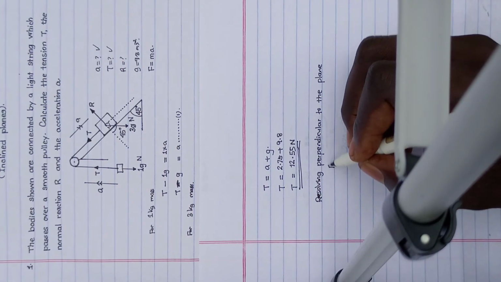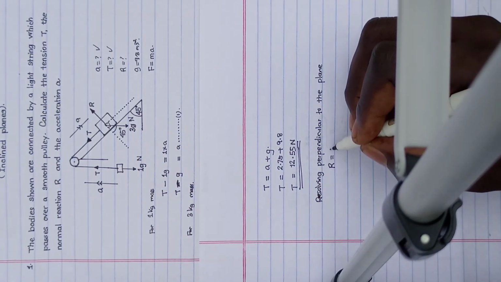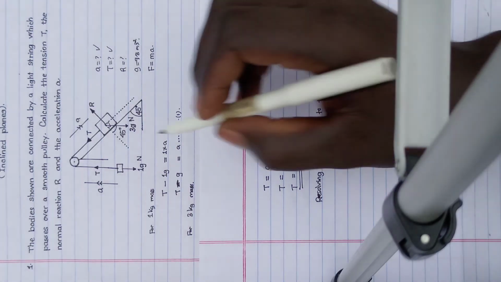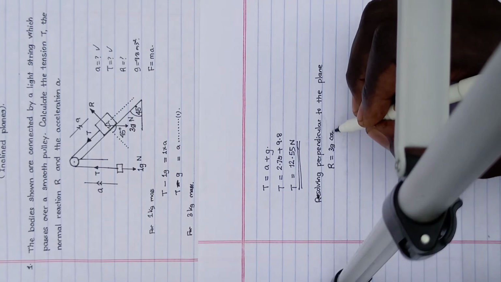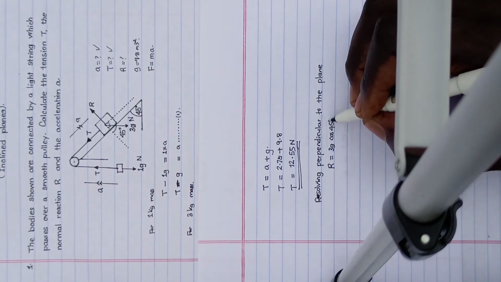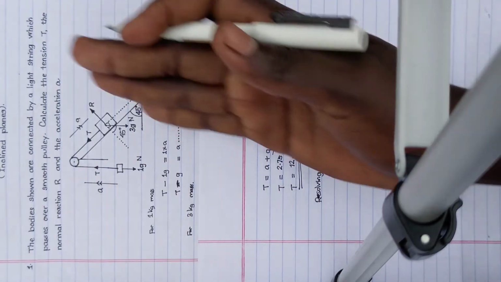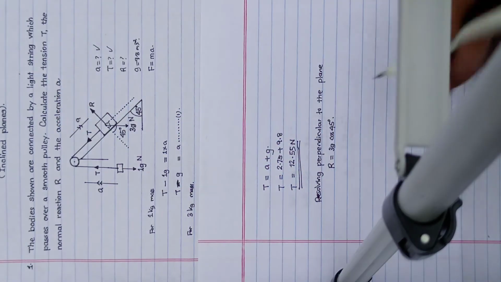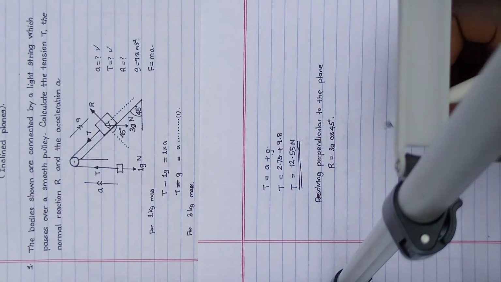So our R will be equivalent to our 3g cosine of 45 degrees. So downward equals upwards, or the sum of the two must be equal to 0.